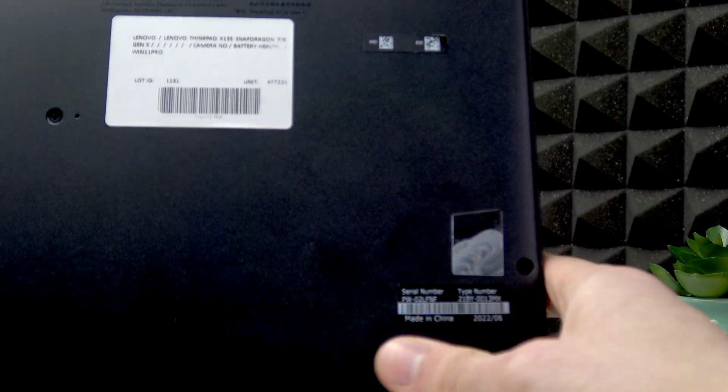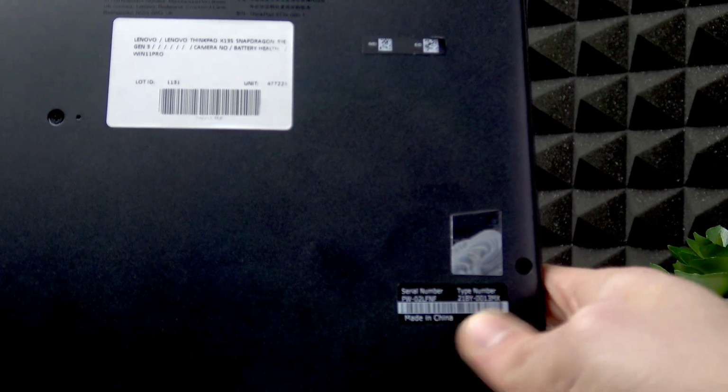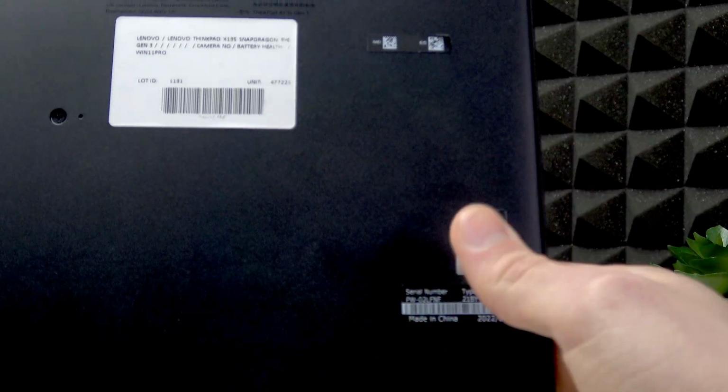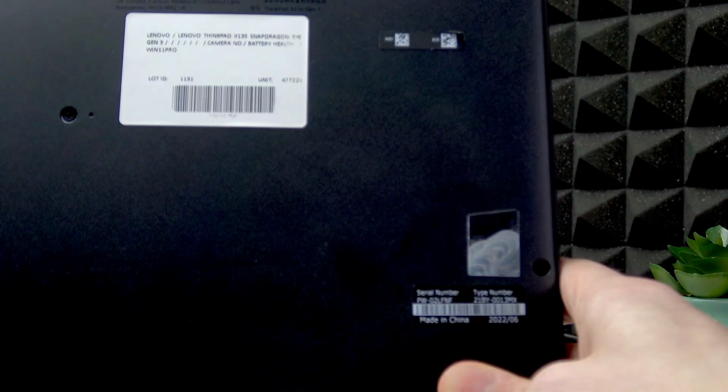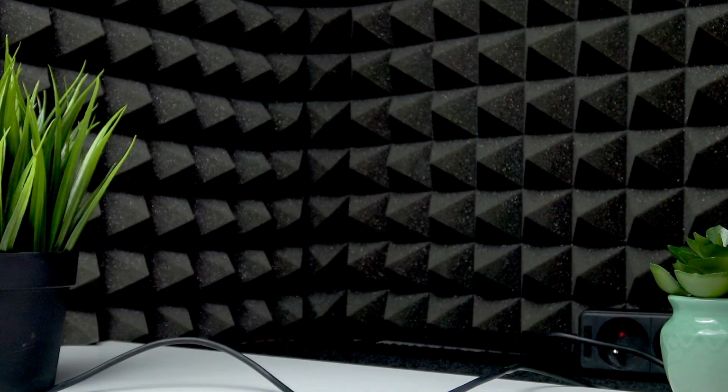We also get the sticker with the serial number and the type number, which we can use on the official Lenovo support website to double check our device model. And that's it.